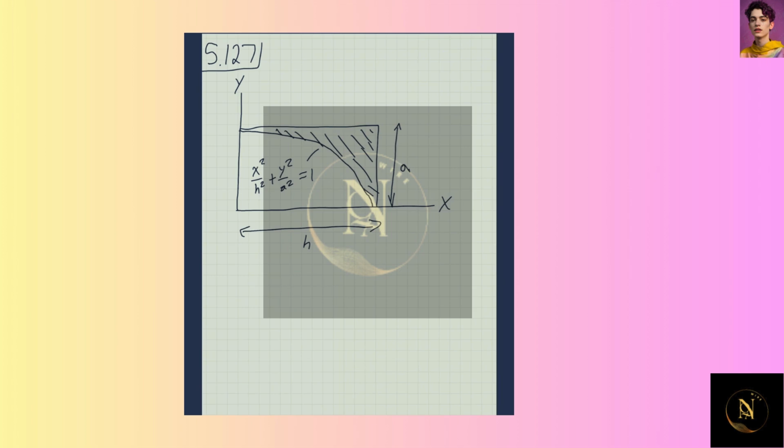In problem 127, we're asked to find the centroid of this area that is rotated around point H. We can start off by finding the centroid in the x direction, because it's simply equal to the point H, which is the point of revolution, so it'll be equal volume on either side of the x-axis. It'll be symmetrical in that way.